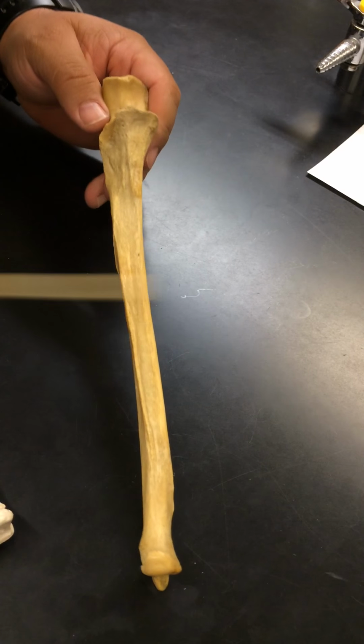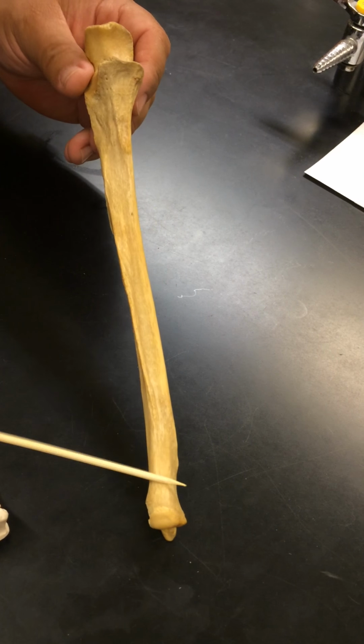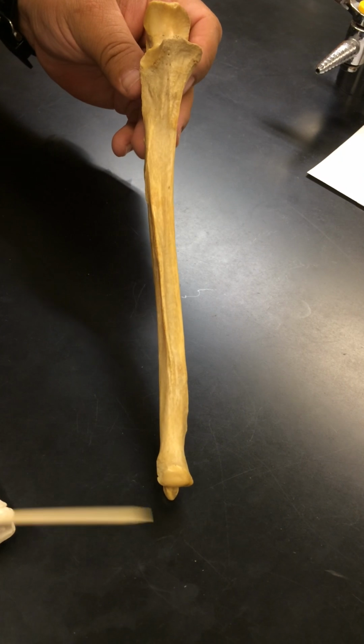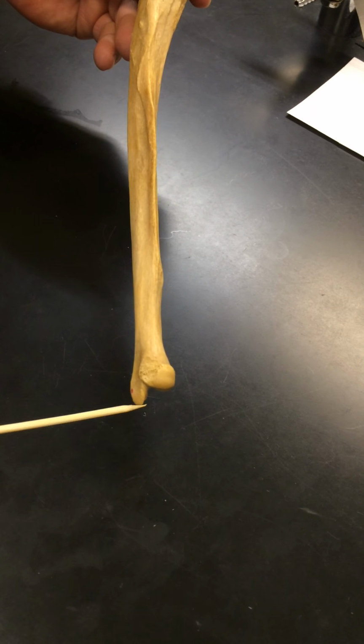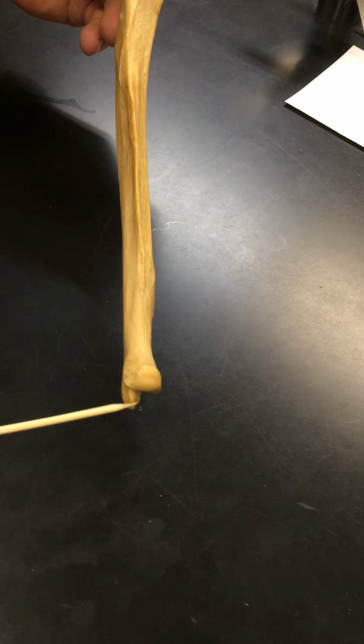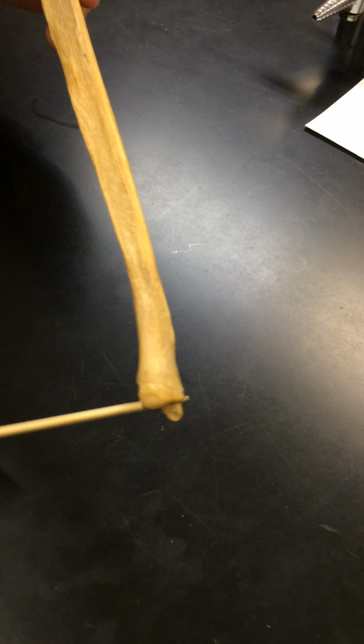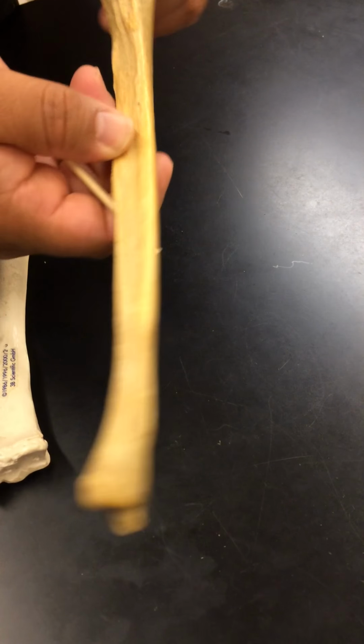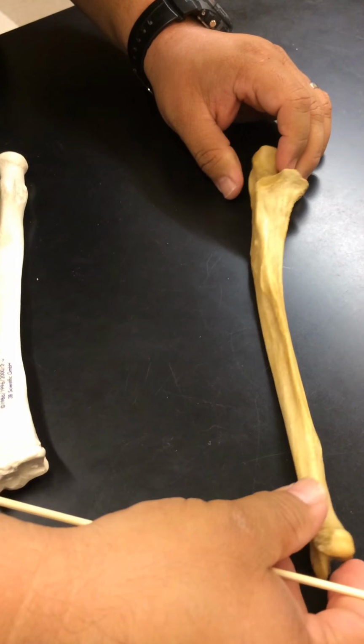As we make our way down towards the distal end, the only other feature that we're going to identify in this course is going to be the head and the styloid process of the ulna. And notice that styloid process is again kind of towards the medial posterior aspect of this bone in standard anatomical position. So that is the ulna.